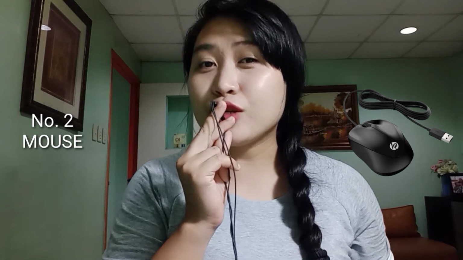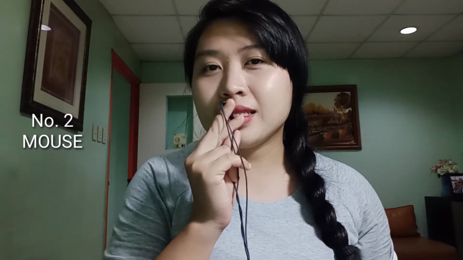Number 2. Mouse. It is a pointing device that controls a cursor and can move and select text, icons, files, and folders. Number 3. Joystick. It is a pointing device often used to control video games. Number 4.